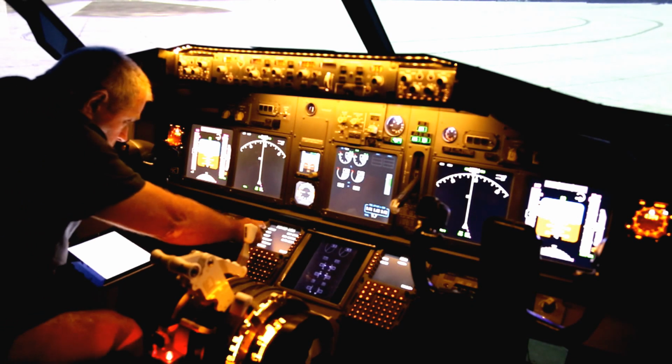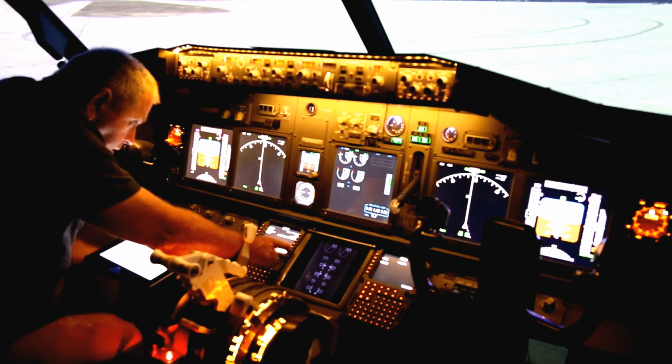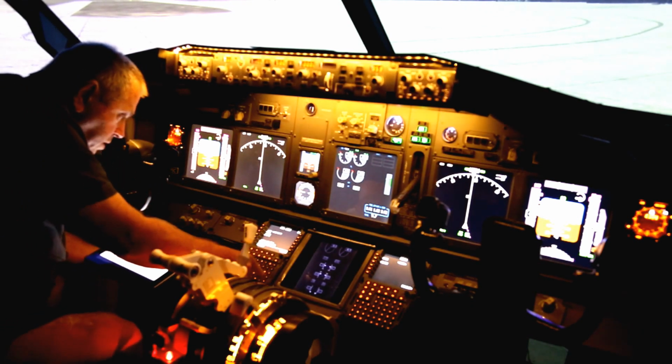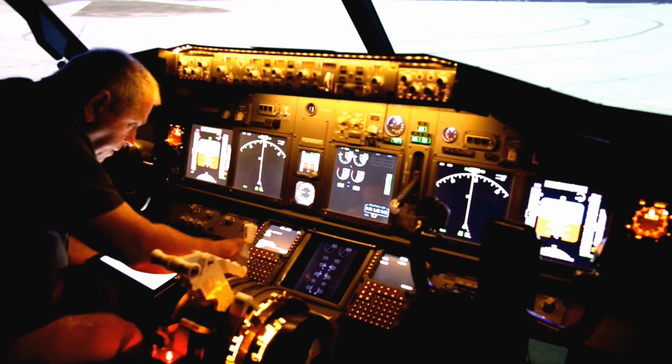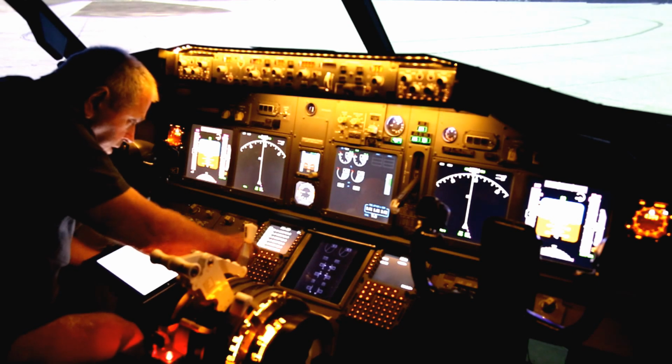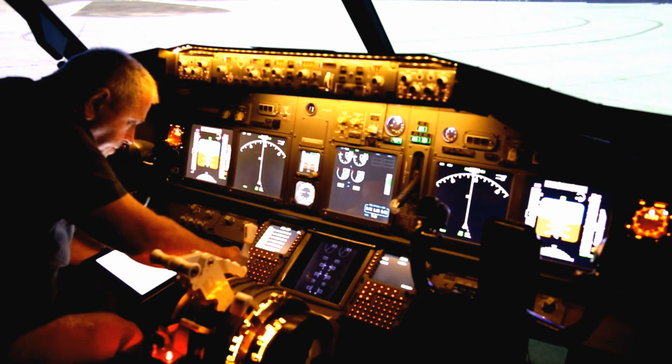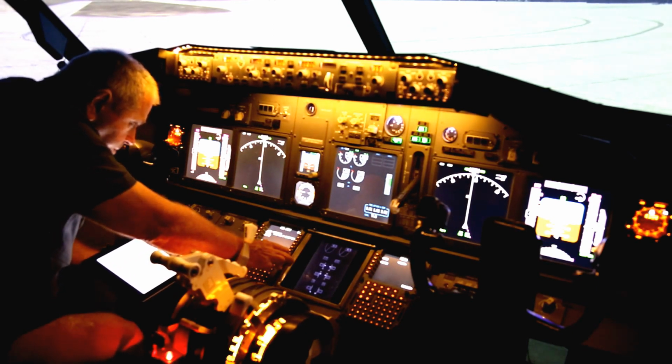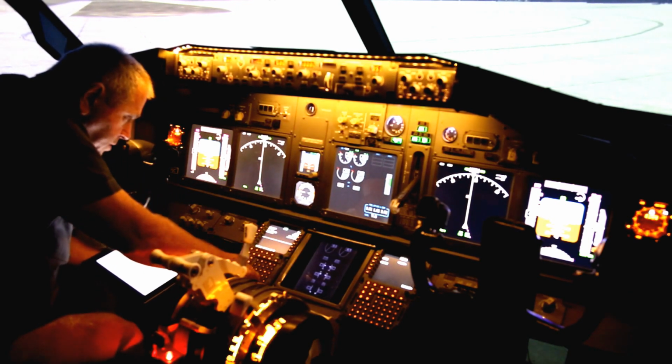So ident, our position reference is YSSY, and our gate is origin.